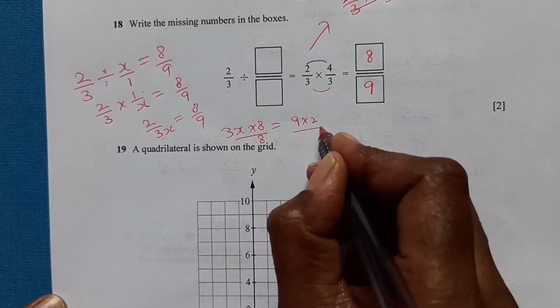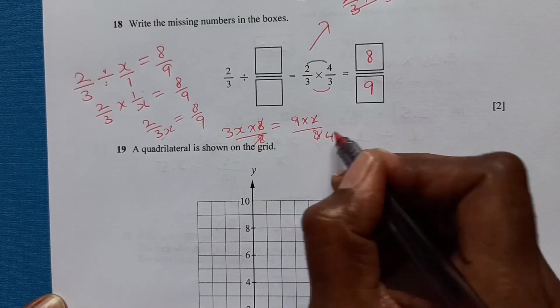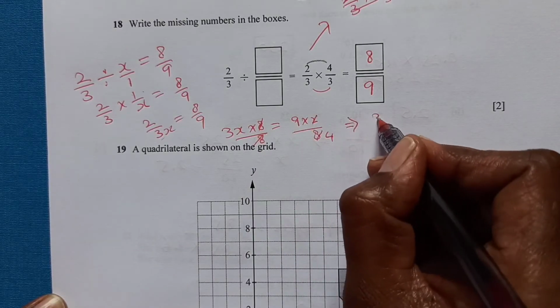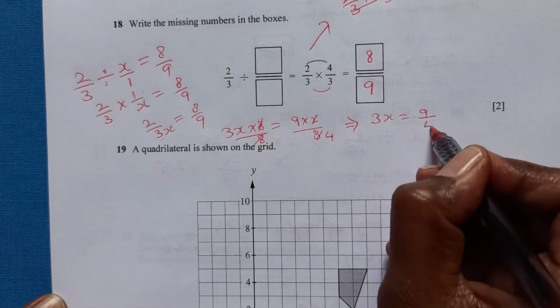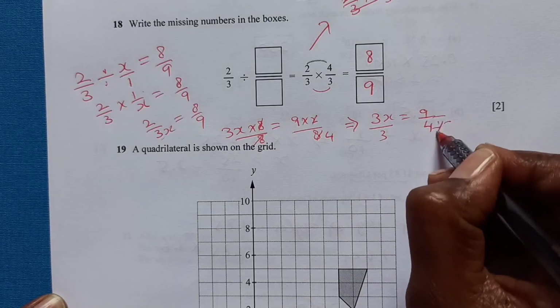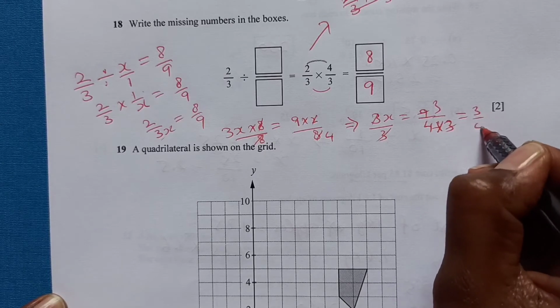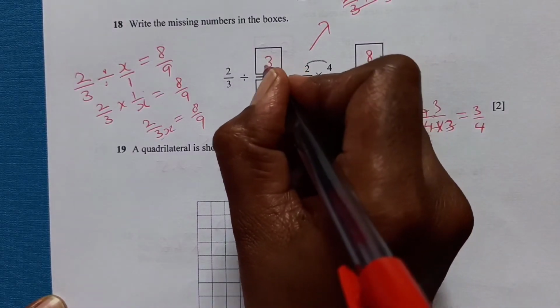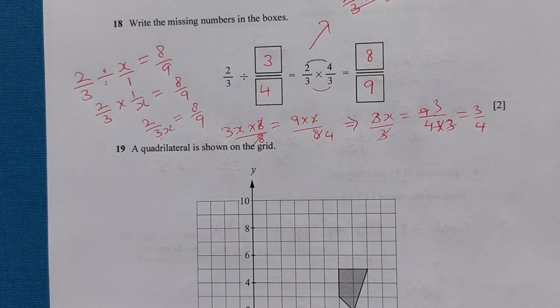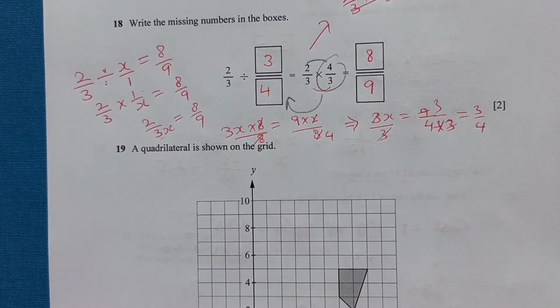Divide by 8, divide by 8. So this is gone. So 2 times 4. So we have 9 over 4, right? So 3x equals 9 over 4. So divide by 3 again, divide by 3 again. So it will be multiplied here. So it is 3 over 4. So the final answer will be 3 over 4. Or you can see simply we have this one, 2 over 3. You bring this side here, it will become 3 over 4.